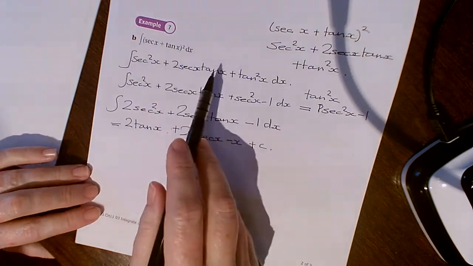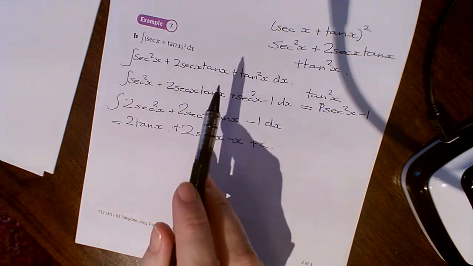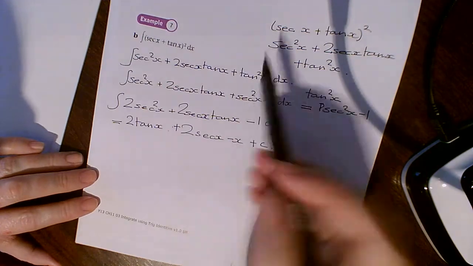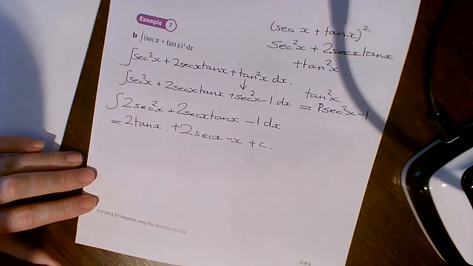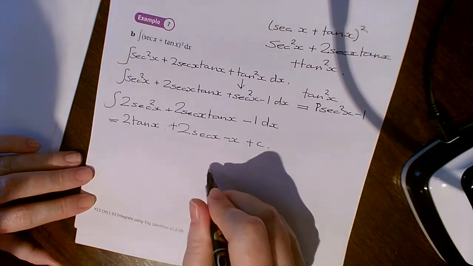So I really would, when I'm doing the questions, have that list in front of me and all my trig identities in front of me. See if there's anything you can change. So we change that to be able to do it, and then the integration should be easy. Hope that's okay.